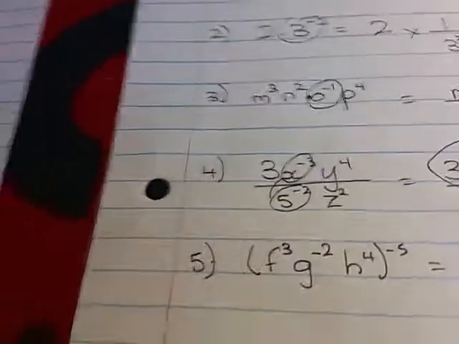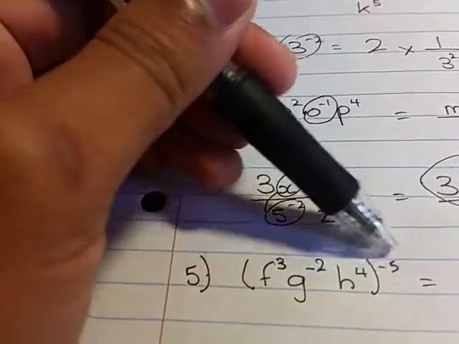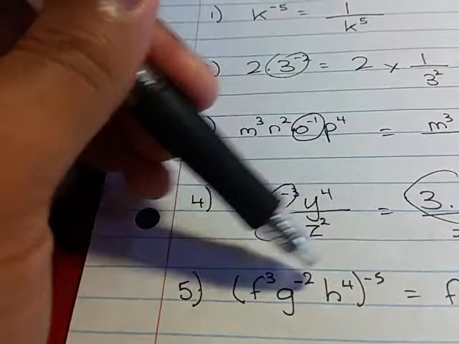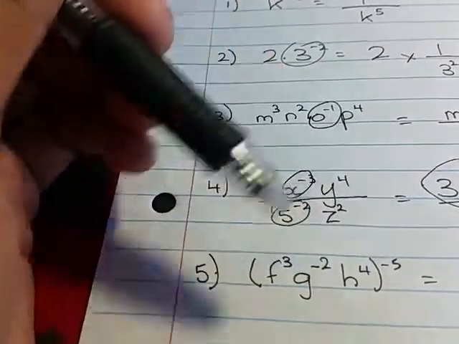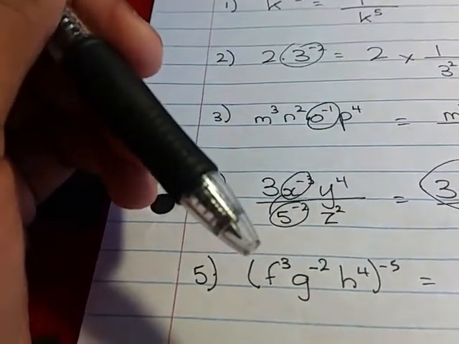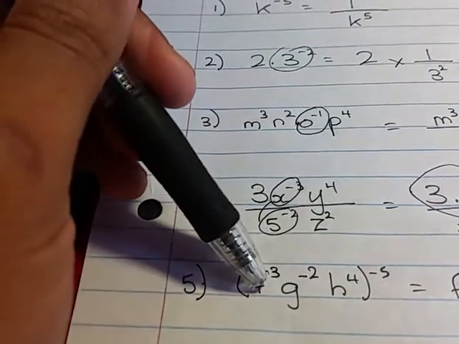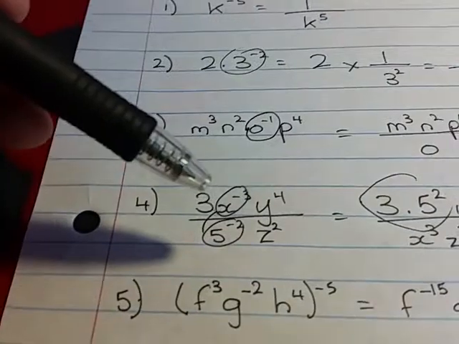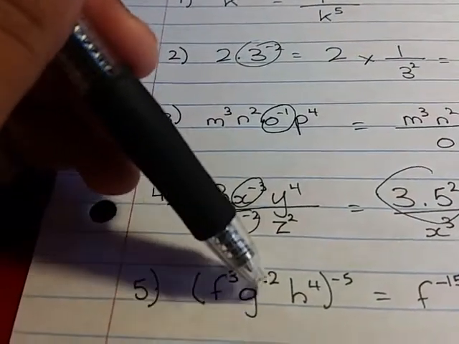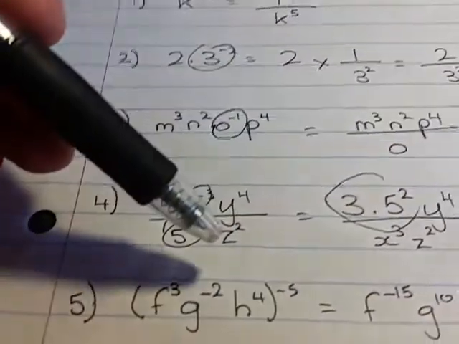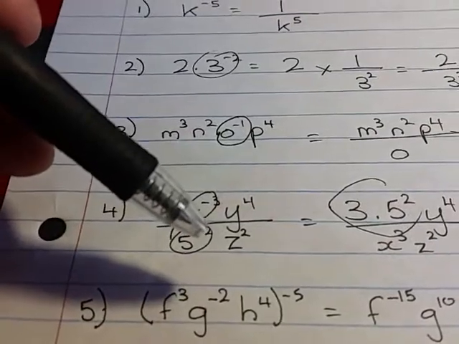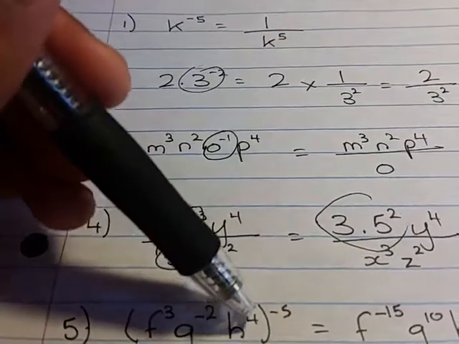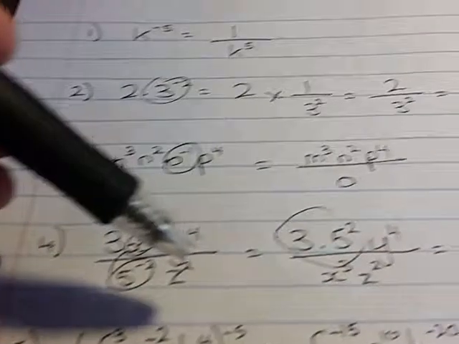Well, if you remember, just remember that this exponent multiplies by the exponent of every other thing in the bracket. So you end up with f to the 3 times negative 5, which gives you negative 15. g to the negative 2 times negative 5 is positive 10, and h to the 4 times negative 5 gives you negative 20.